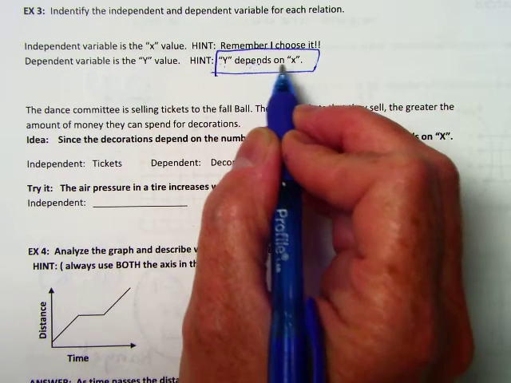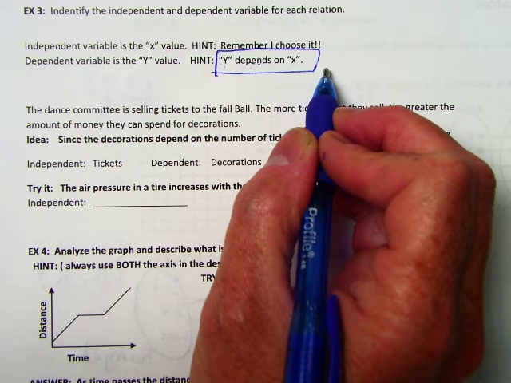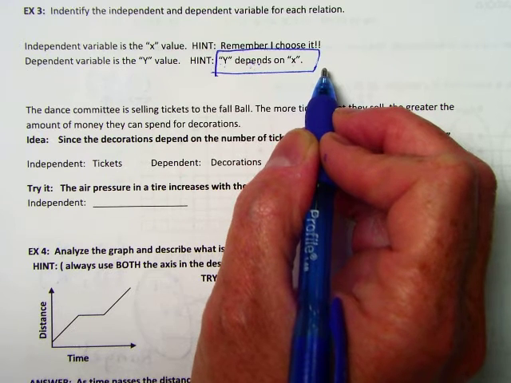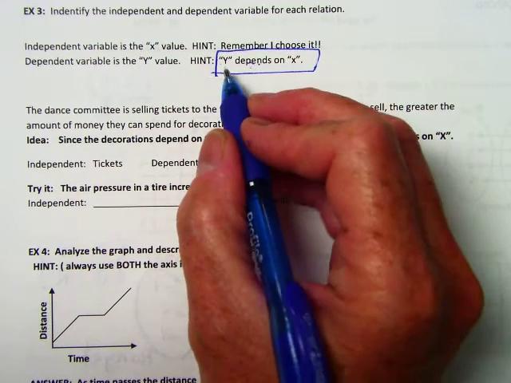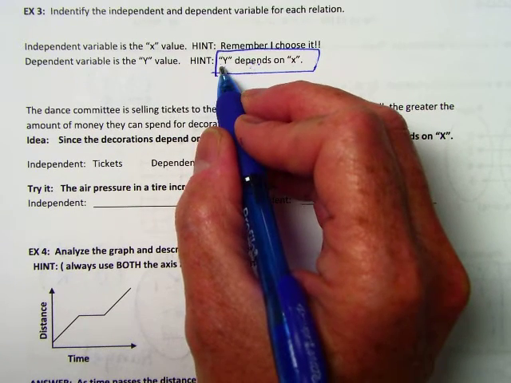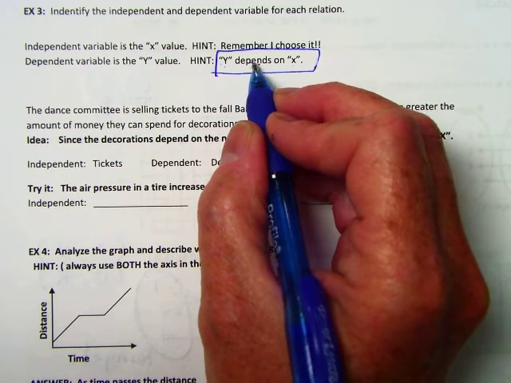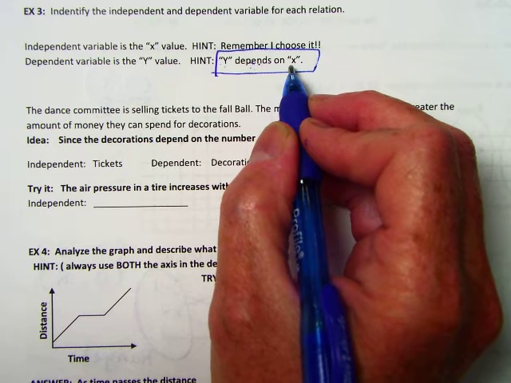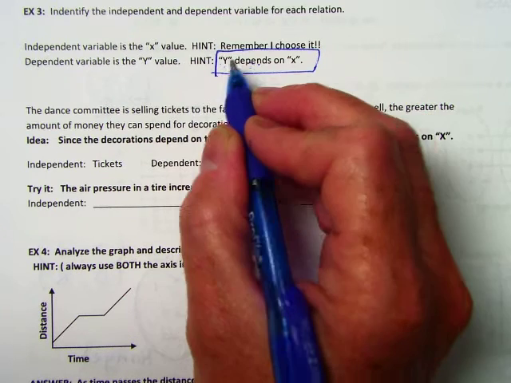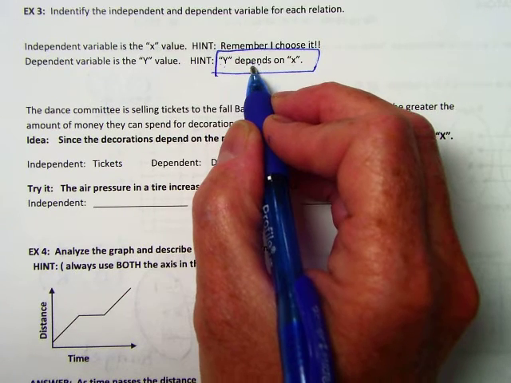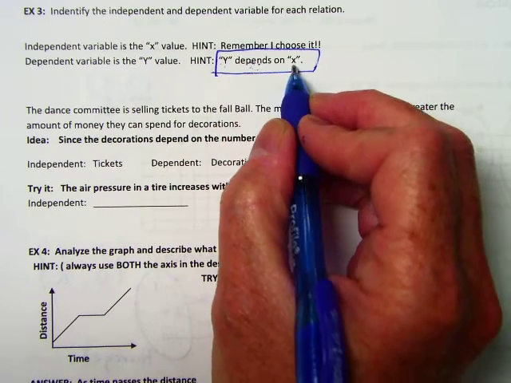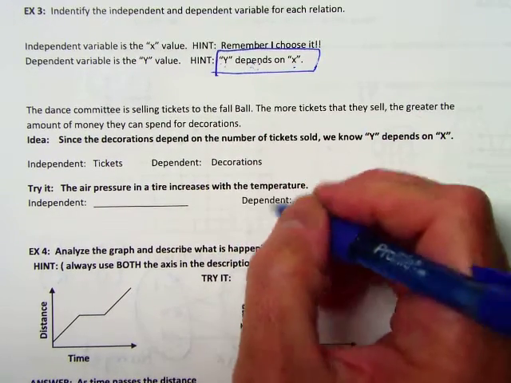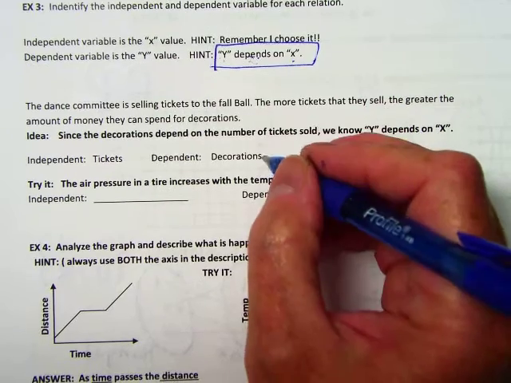Are people going to buy a ticket because they're excited to see the decorations? That doesn't make sense, does it? So that can't be the order, so let's change it up. The decorations depend on the tickets. That makes sense. So the decorations depend. So decorations is the dependent variable. And the tickets will be the independent variable.